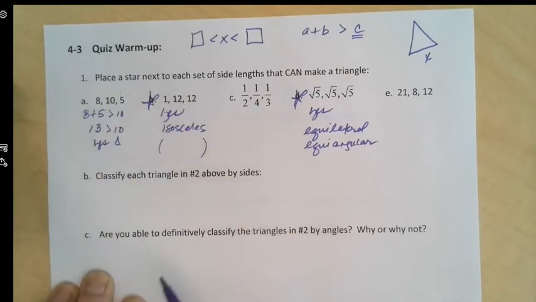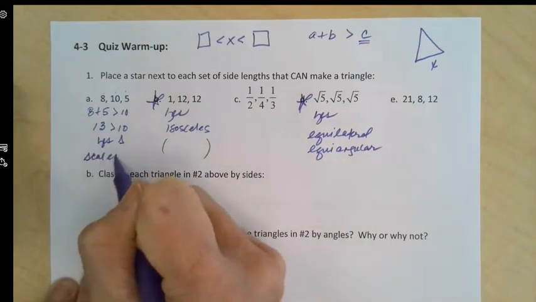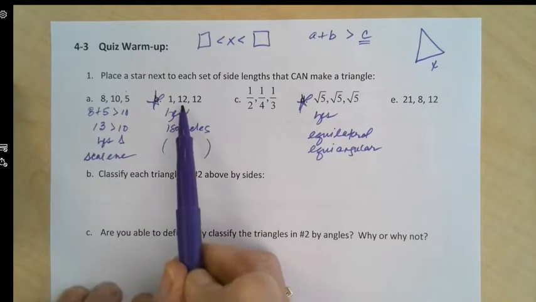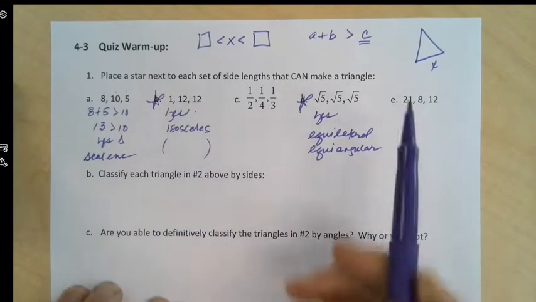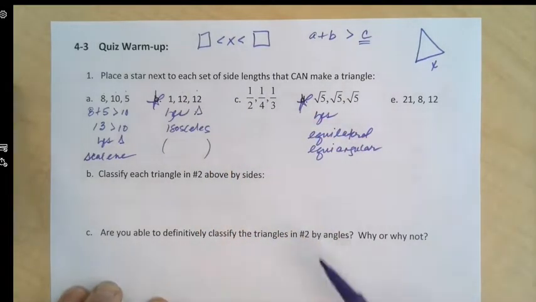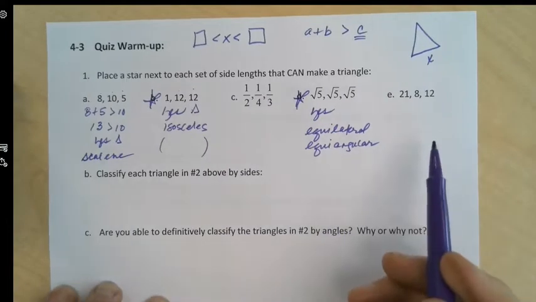Because all three sides are a different length, I know that it is definitely scalene. Because 1 plus 12 is bigger than 12, yes, it's a triangle. And I know right away it's isosceles because of those side lengths.